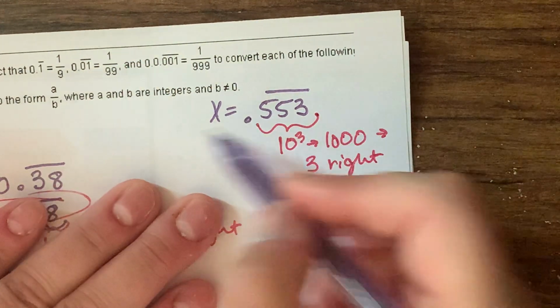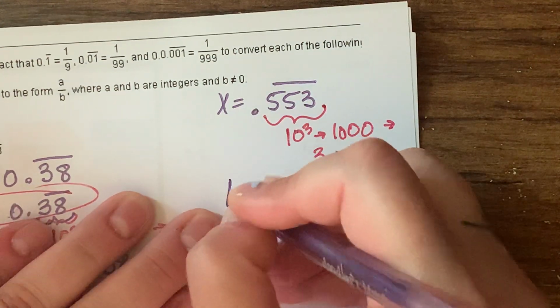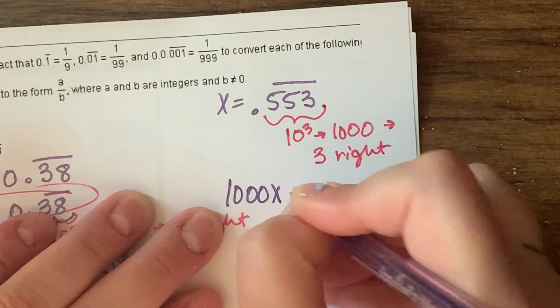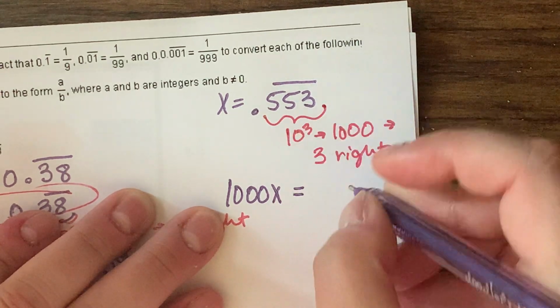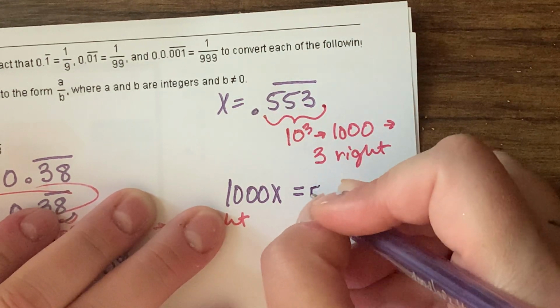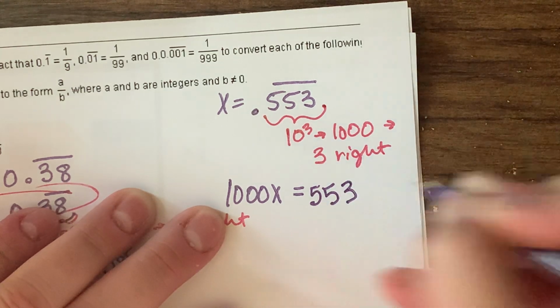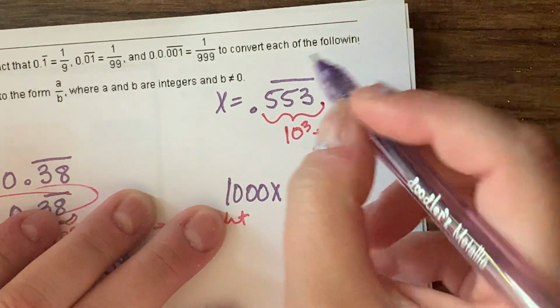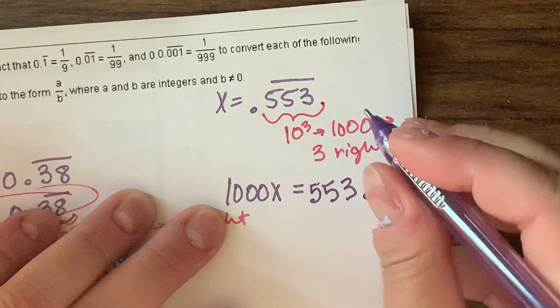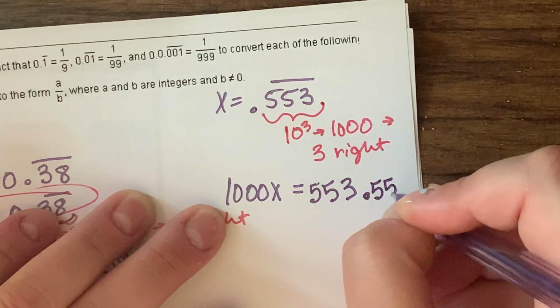So if I multiply both of these by 1,000, I definitely get 1,000x. And on this repeat, the decimal moves 3 times to the right, so 553. But then that 553 is still after the decimal, and it's repeating again.